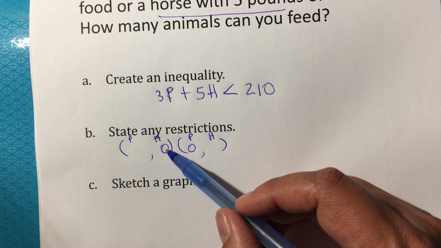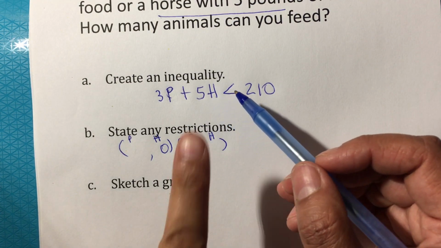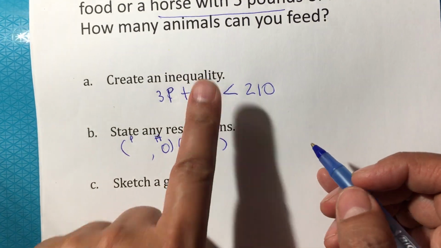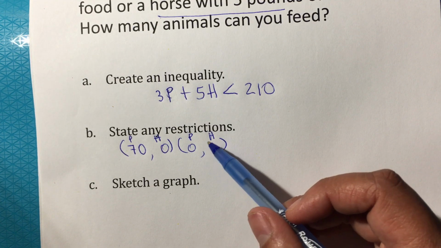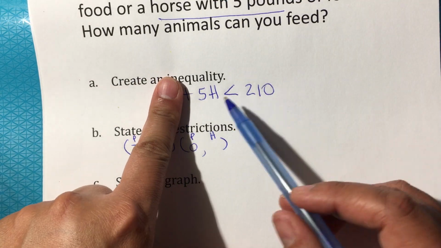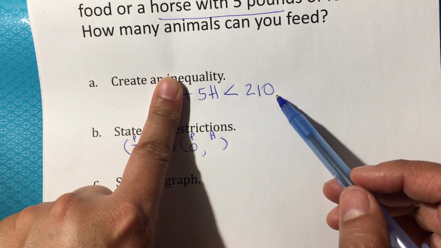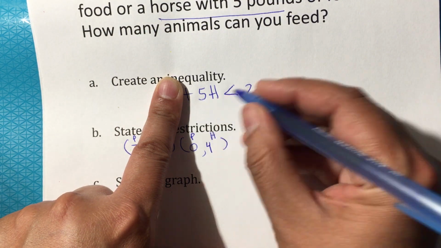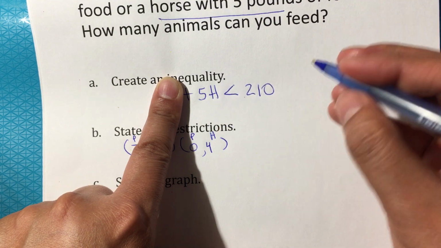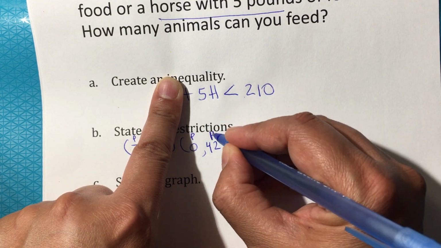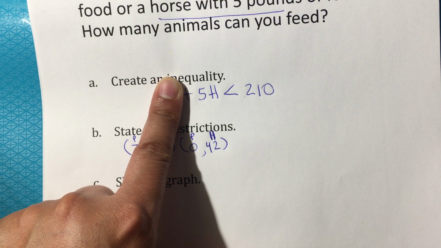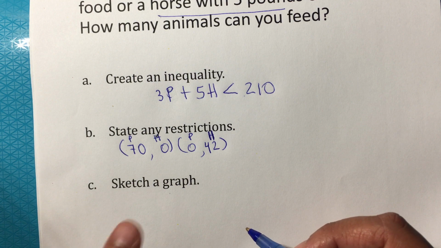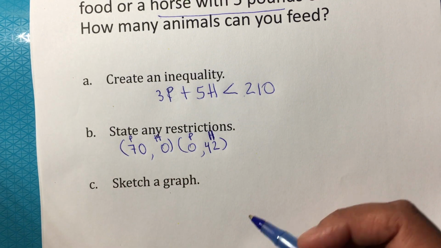If I don't have any horses, I just feed the pigs. 210 divided by 3, that's 70 pigs. When I'm not feeding pigs, I only have horses. 210 divided by 5. 5 goes into 21 4 times. 4 times 5 is 20. Carry 1. 10 divided by 5 is 2. So 42 horses. Or you can use your calculator. So this is my x-intercept and my y-intercept. Those help me to sketch my graph.